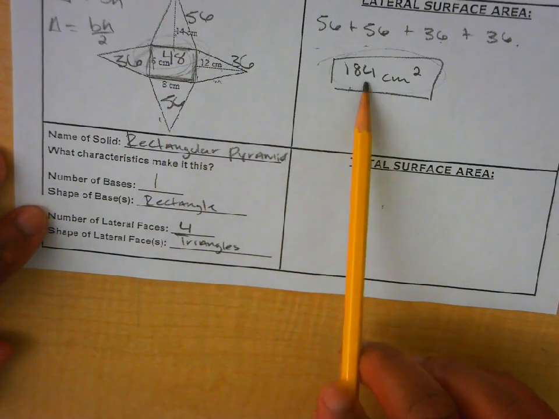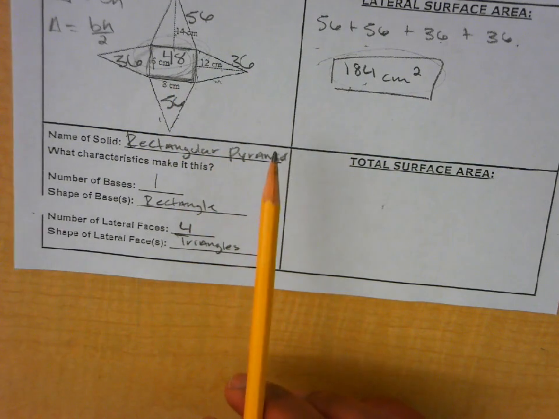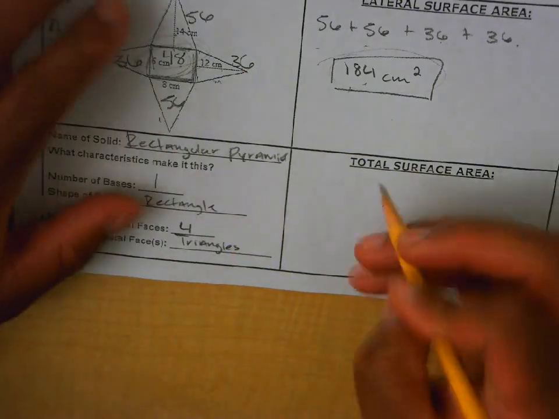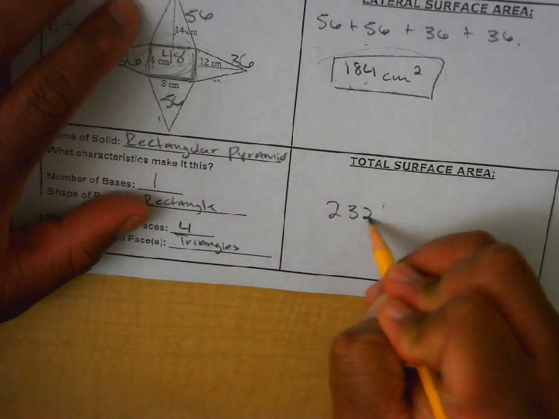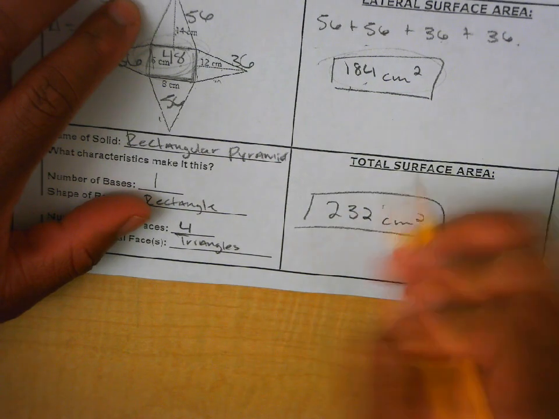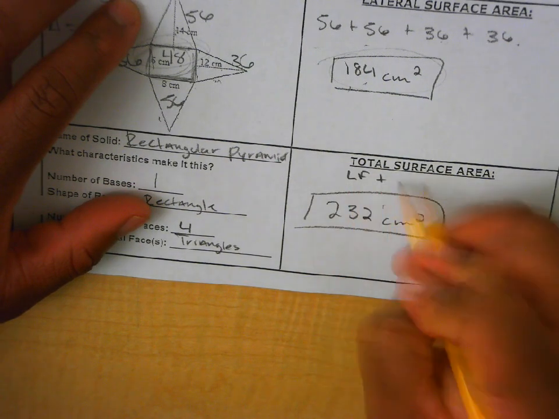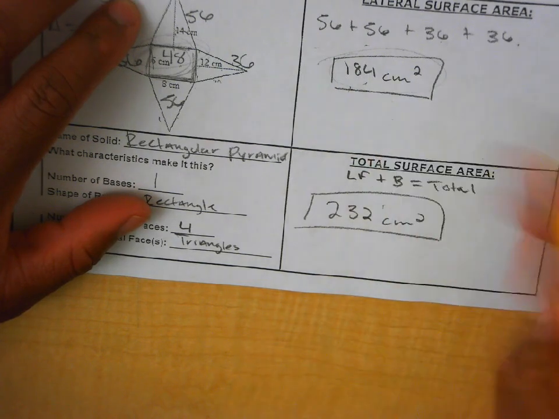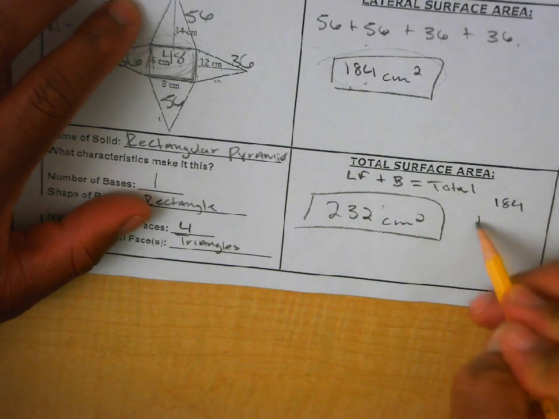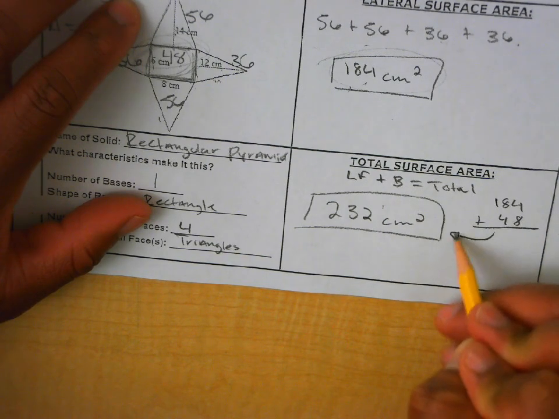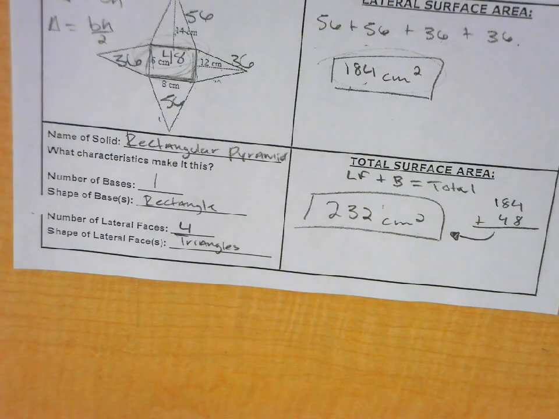So it'll be 184 plus the 48, and that gives you 232 centimeters squared. Again, how did I get that? I did lateral faces plus the base, and that gets you the total. So I took 184 and added the 48 for the base, and that got me 232 centimeters squared.